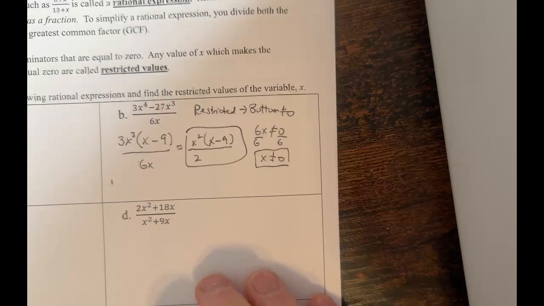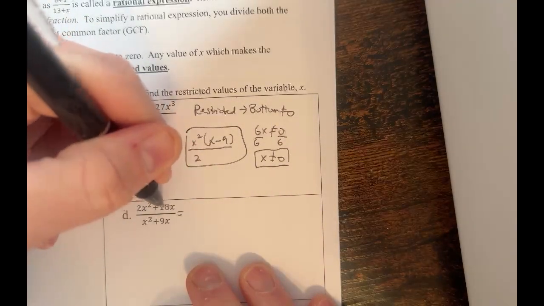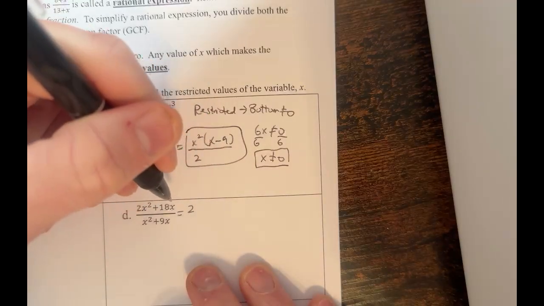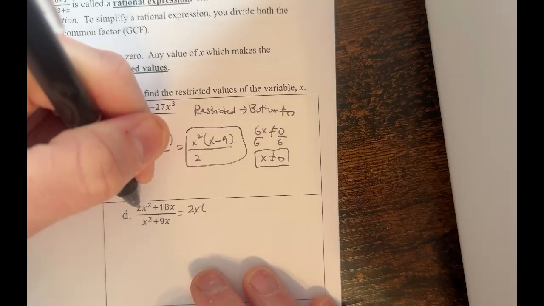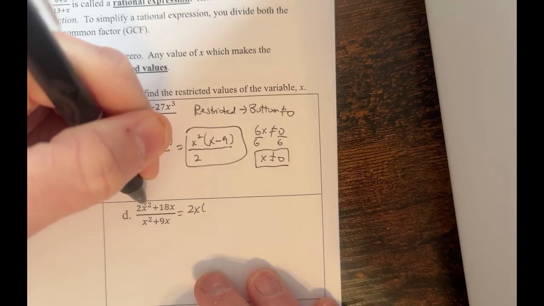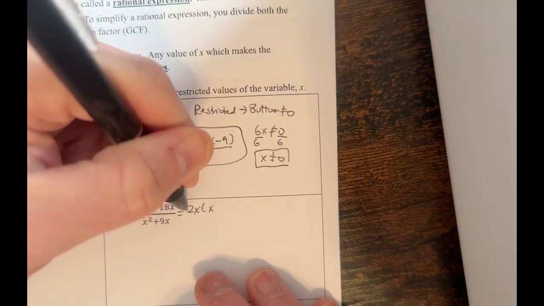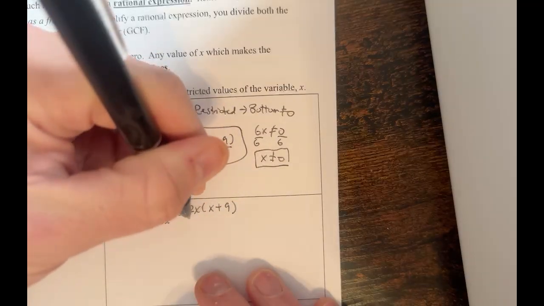So the first thing you do is look for any common factors. So what do 2x squared and 18x have in common? 2 and 18 have 2 in common. X squared and x, they each have x in common. Okay, and so I have 2x. I took 2x out of there. X squared divided by x is x. 18 divided by 2 is 9. Had an x, took it out, so I'm left with that.